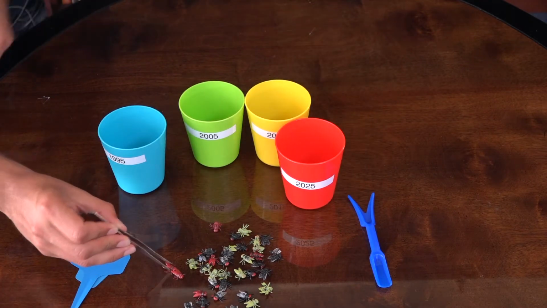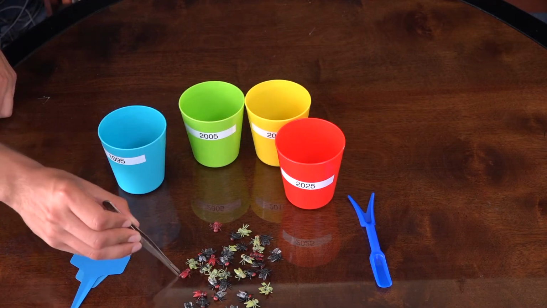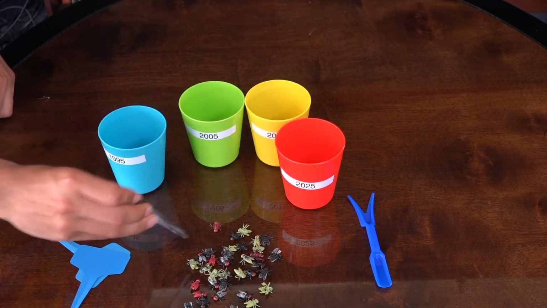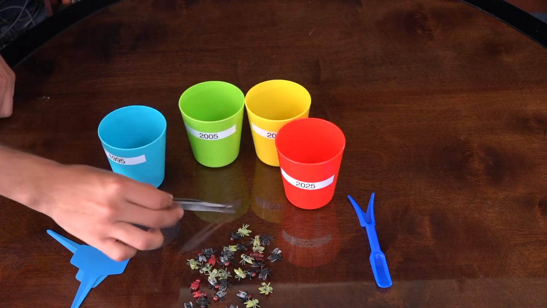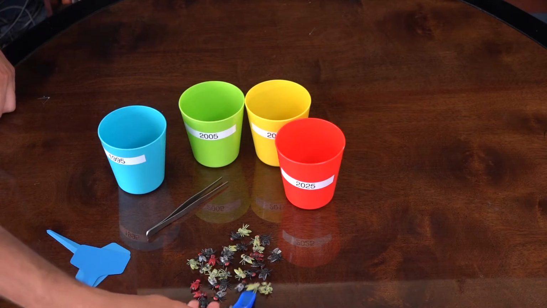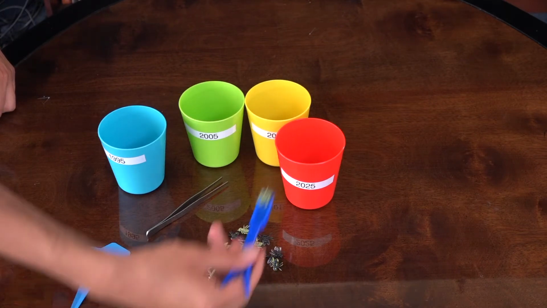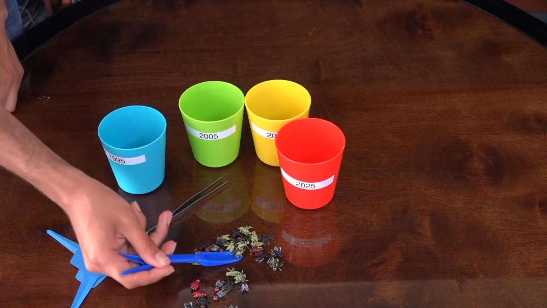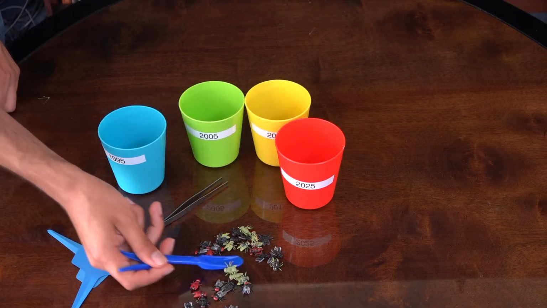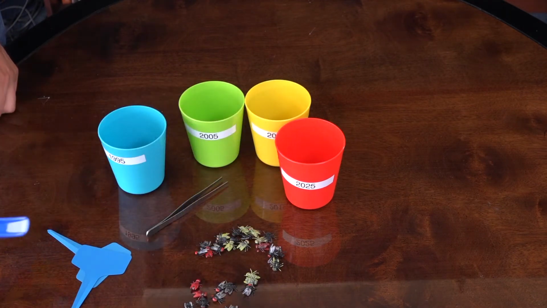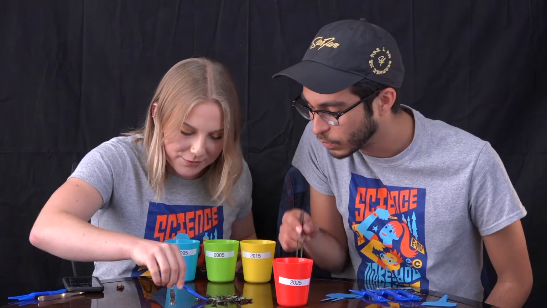So now you don't just have the paddle, you also have the blue tool, the tweezers, and the paddle. So now we're going to reset the time and go for this round. Okay, you ready? Yeah, okay. And if you notice certain groups are struggling to pick up all the mosquitoes, you are more than welcome to also pick up a tool and help them out.